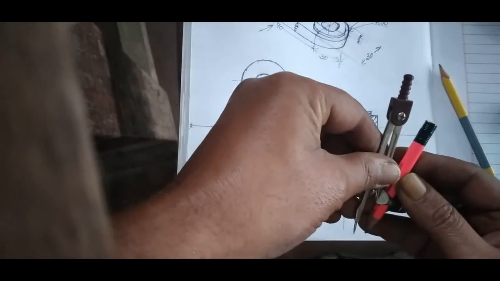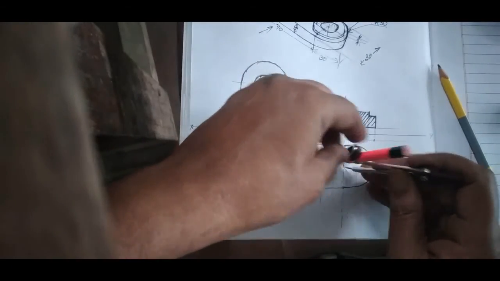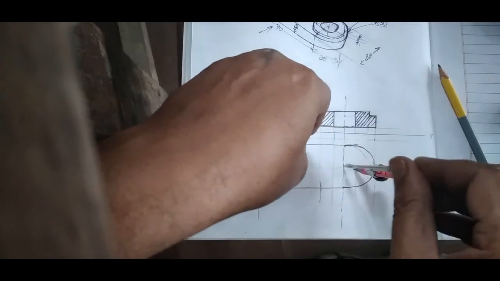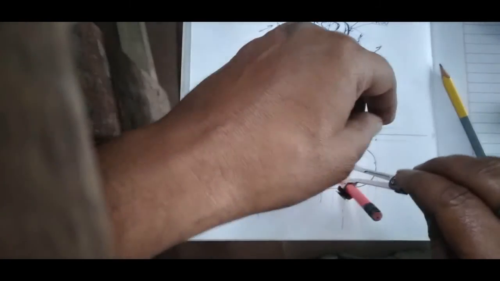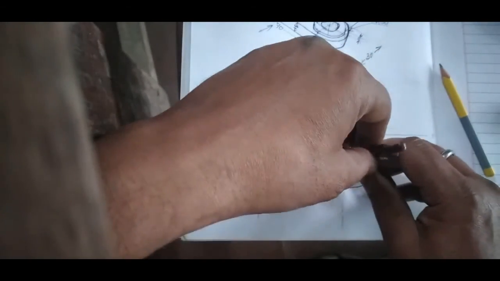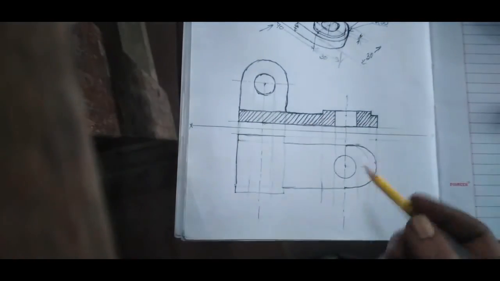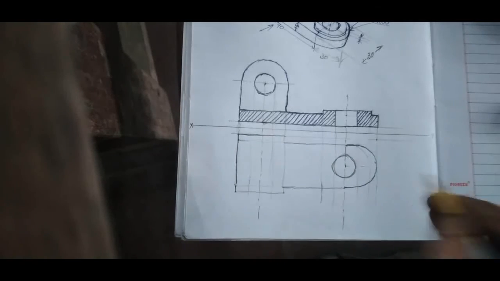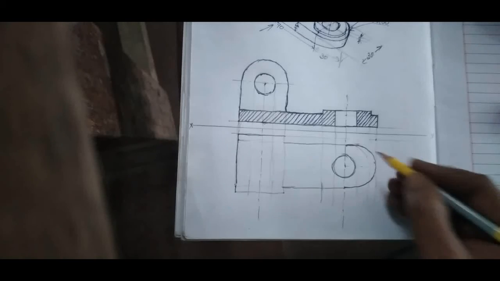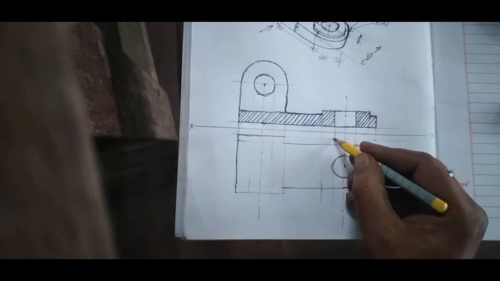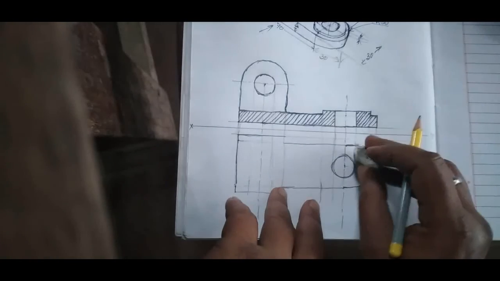So take 12 millimeter radius and draw a hole here, 12 millimeter radius, draw a hole 12 millimeter radius, and this is the projection line of the hole. This is the projection line of the hole. Understand?